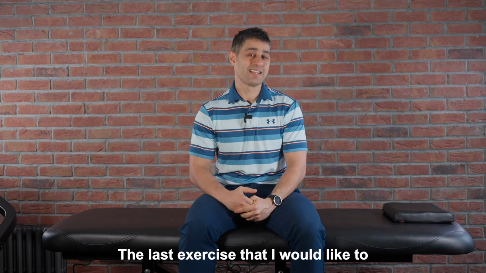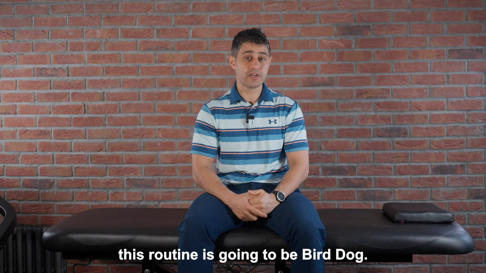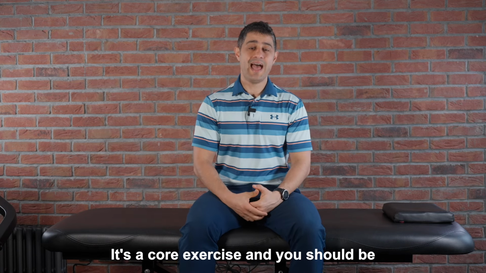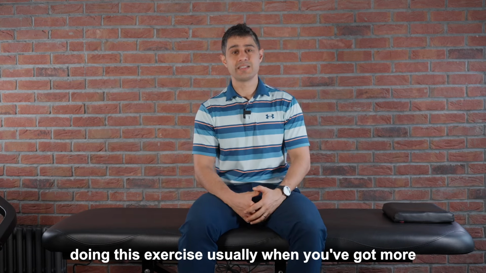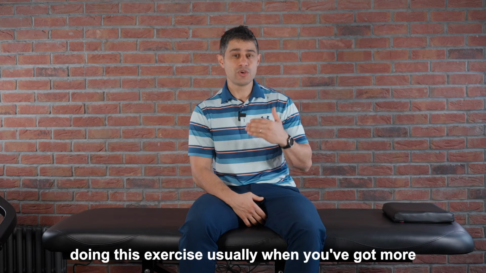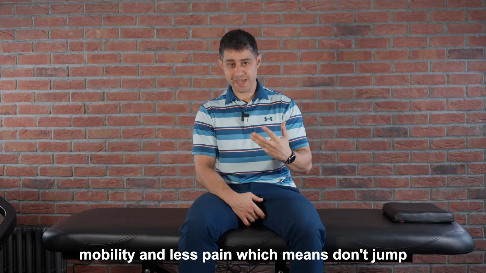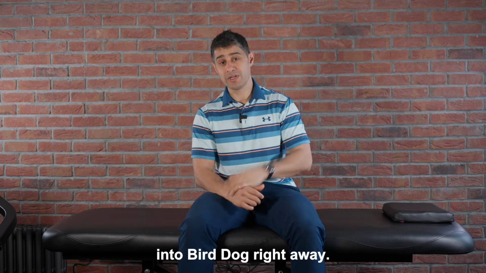The last exercise that I would like to share with you guys in this routine is going to be bird dog. It's a core exercise, and you should usually be doing this exercise when you have more mobility and less pain, which means don't jump into bird dog right away. Practice the other 4 exercises initially and gradually move to bird dog. This can hugely help to improve your lumbar stability and can help you to minimize your symptoms.